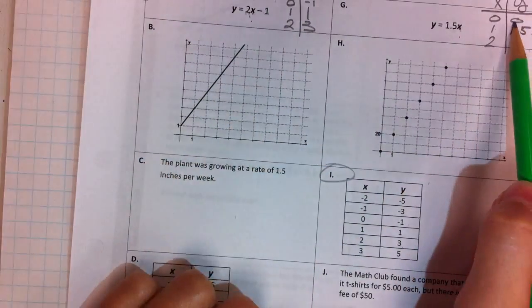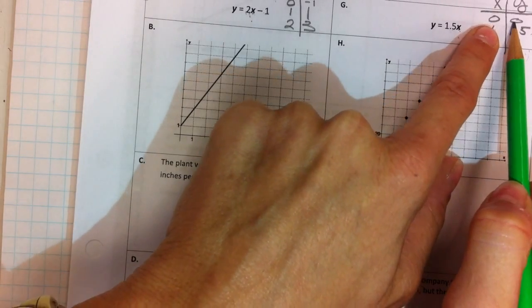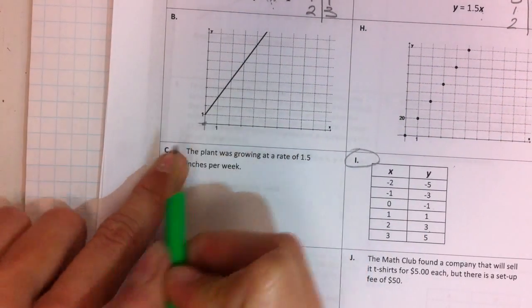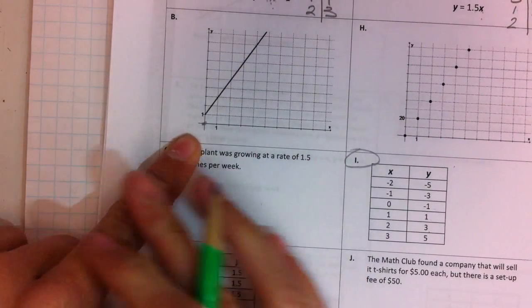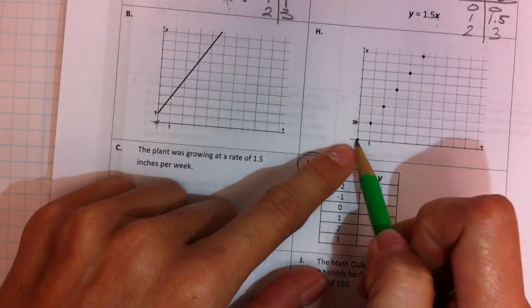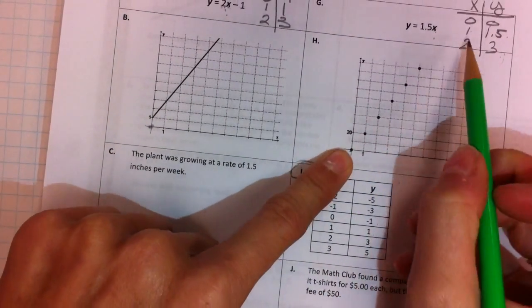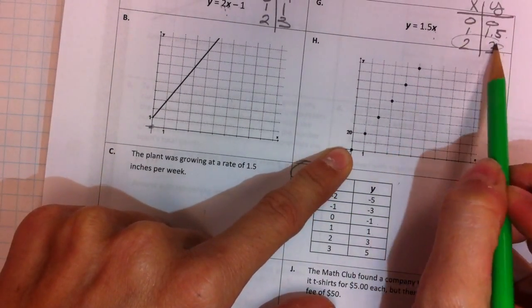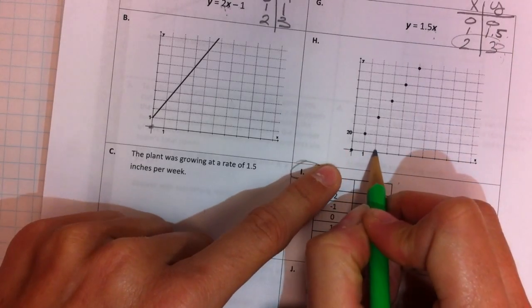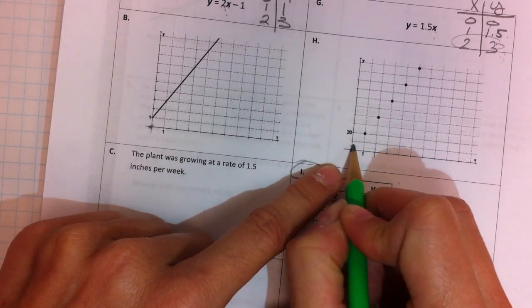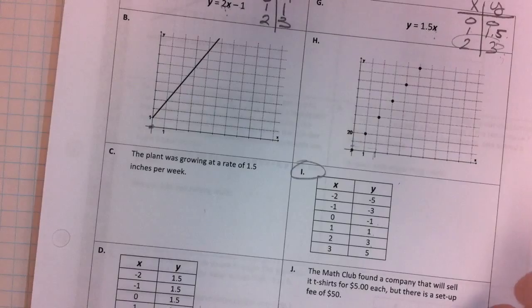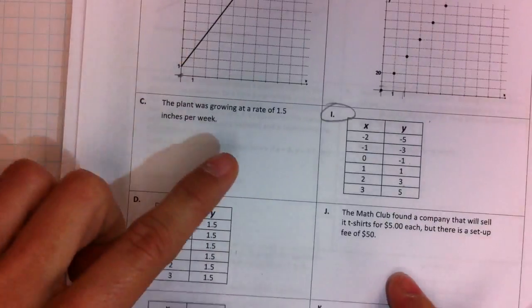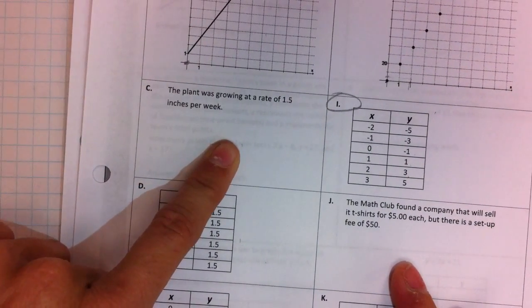This graph, if this matches up, should have a point at 0, 0. Look at that. No 0, 0, not a match. This one does have a point at 0, 0. So let's see if it has a point at 2, 3. Here's 2, and 3 would be right here. Not a match. So it's not one of our graphs, so it's got to be one of our word problems.